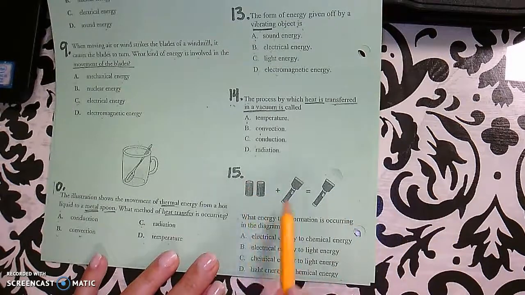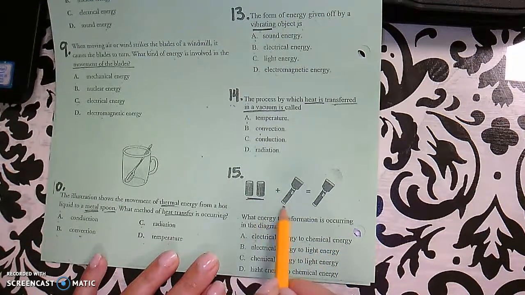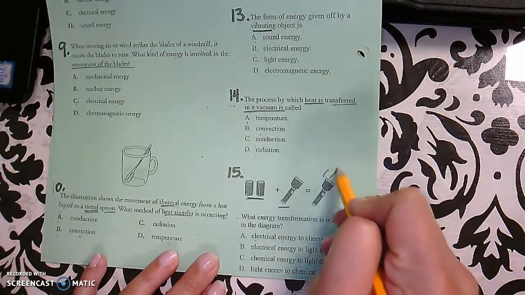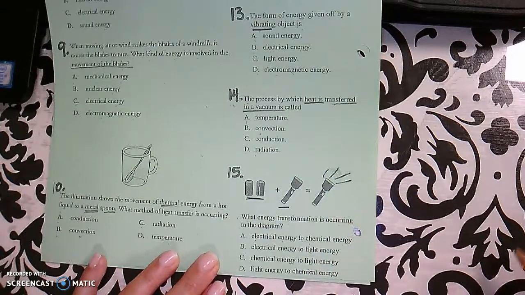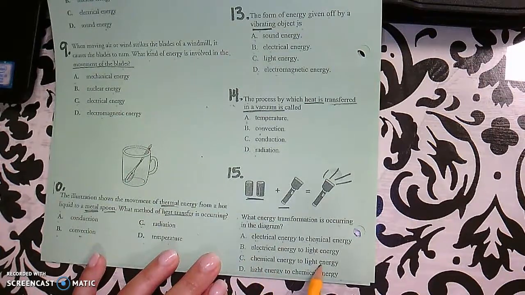Number 15. What energy transformation is occurring in the diagram? A, electrical energy to chemical energy. We've got batteries plus a flashlight makes light coming out of the flashlight. So is it electrical energy to chemical energy? B, electrical energy to light energy. C, chemical energy to light energy. Or D, light energy to chemical energy.